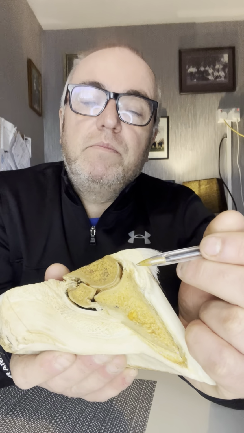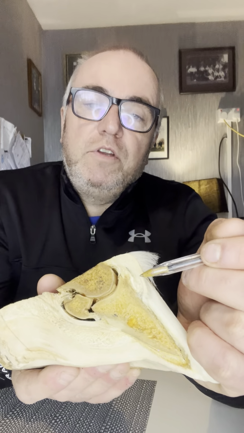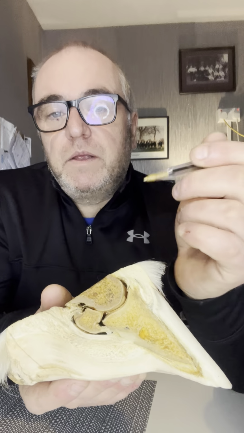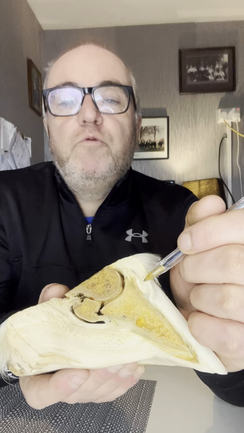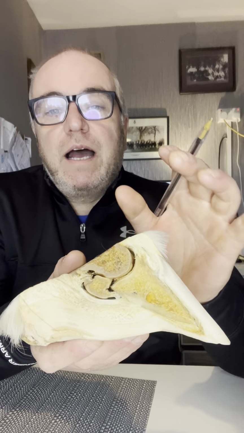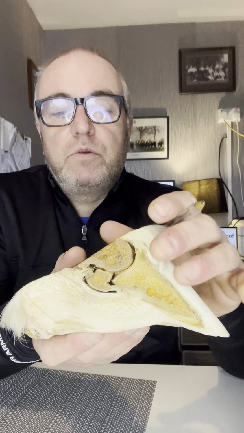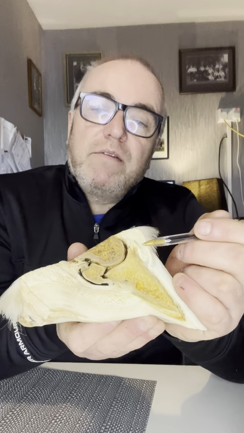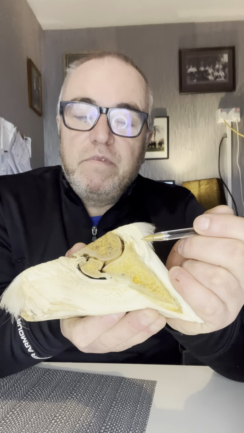Now it receives the majority of its nutrients and hydration from the blood supply, which is why the blood supply in this region is really important. And again, I don't really have time in this video to go into how the hoof is supplied with blood, particularly this region, the coronary band region, but it does have a good blood supply.